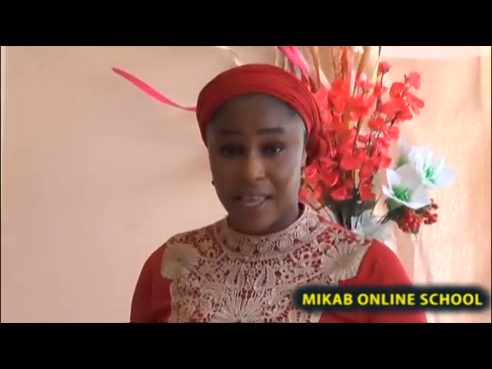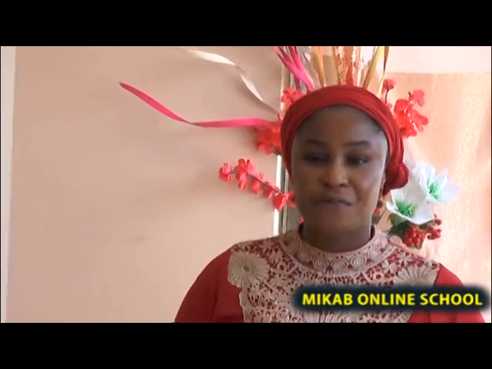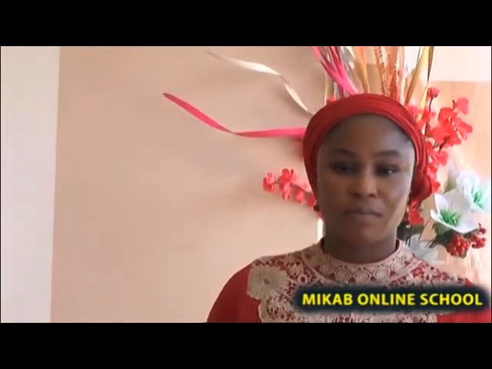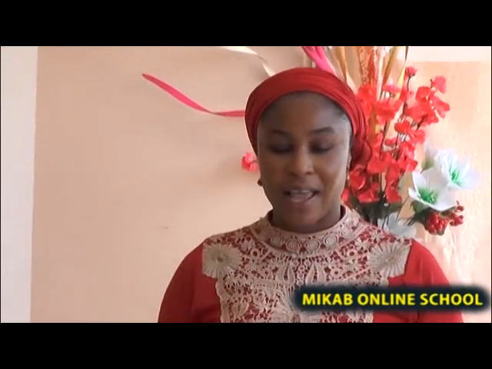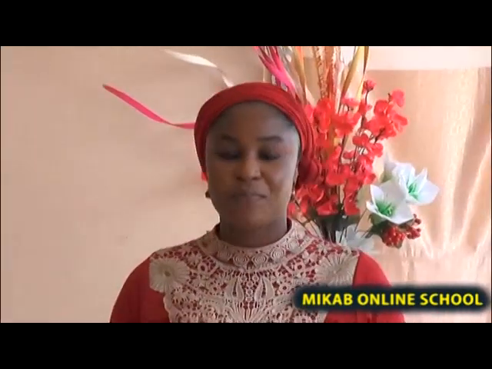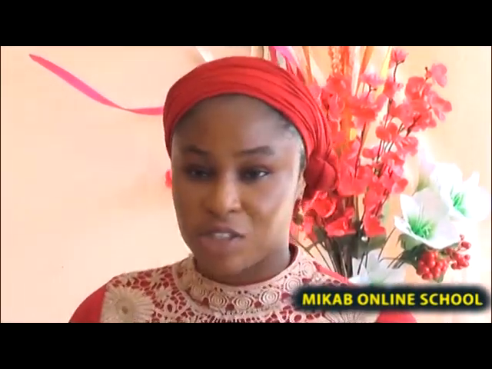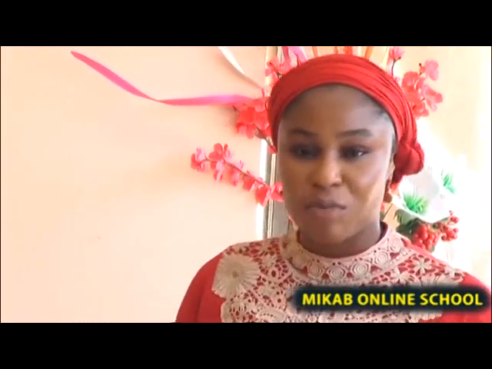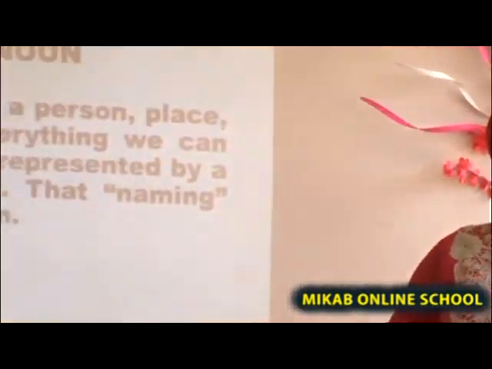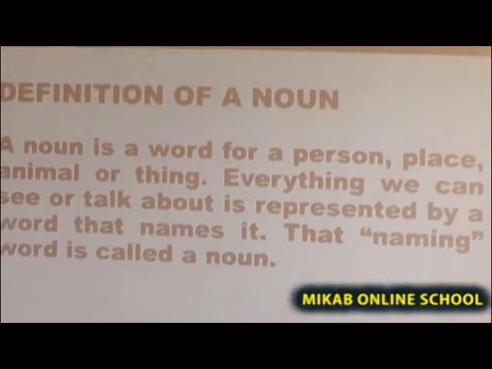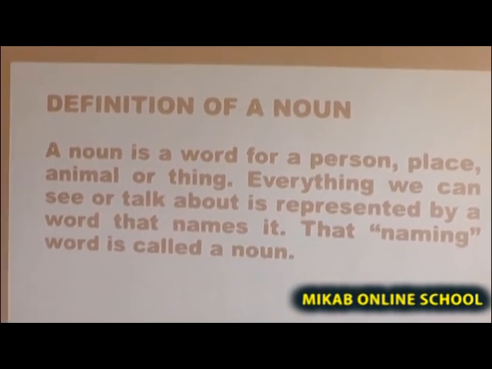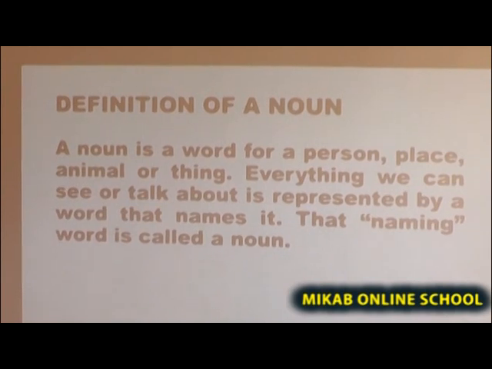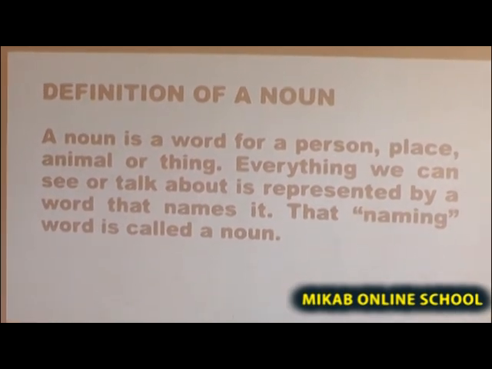We have 2 types of thing. There are some you can see, you can touch. They have physical appearance, while some you can only feel them, like laughter, sorrow, happiness. All these are nouns put together. Therefore, my dear students, a noun is a word for a person, animal, place, or thing. They are naming words because they help us to name a person, they help us to name a thing, they help us to name an animal, and even a place.